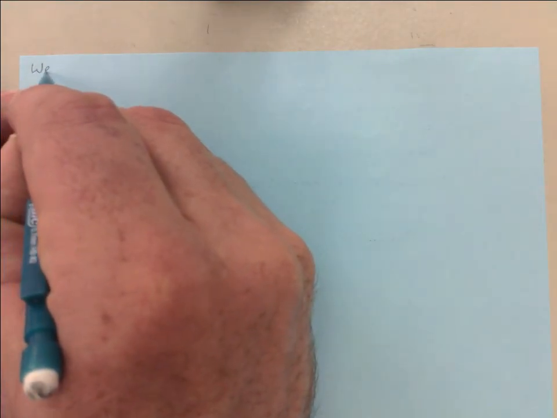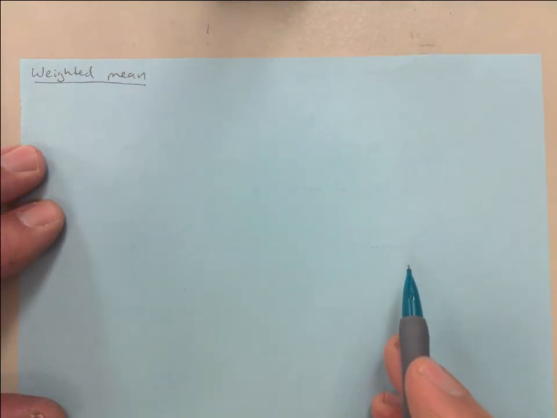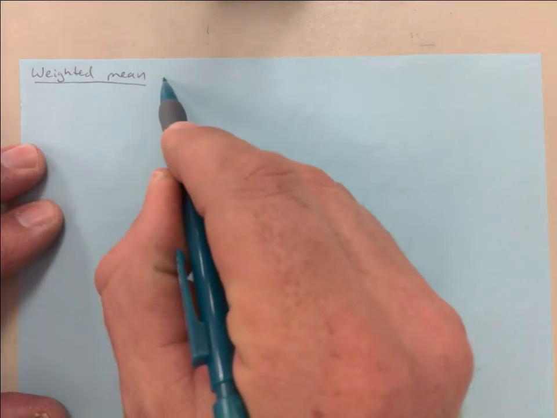So I'm doing study sheet entries with you guys, right? I'm using the back of my study sheet, and I'm going to have a section called weighted mean. Okay? Weighted mean.